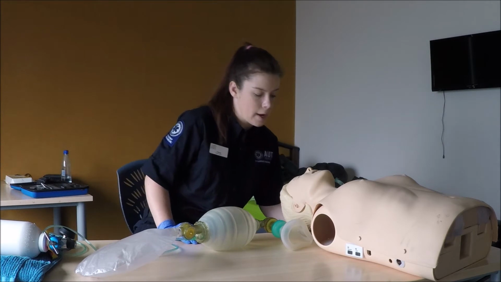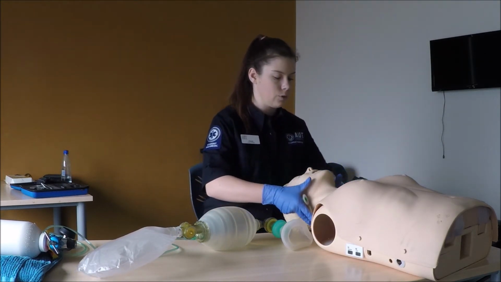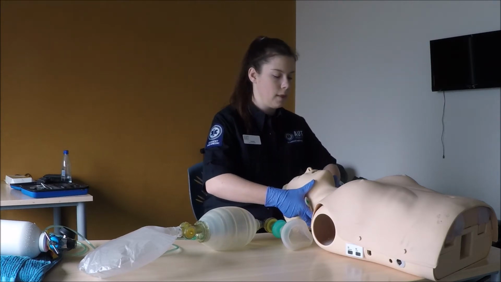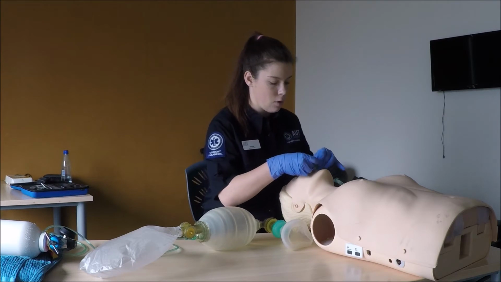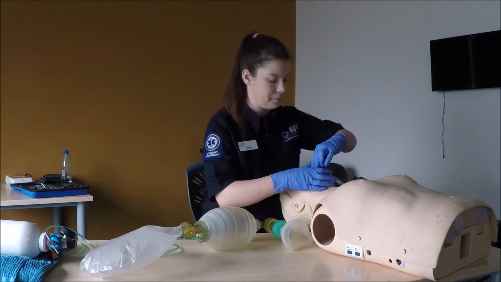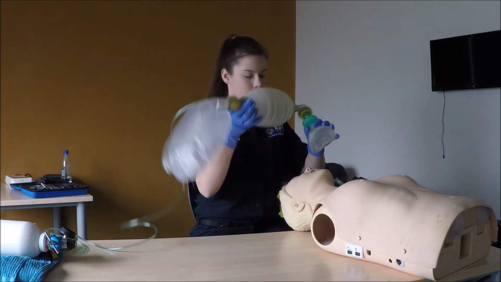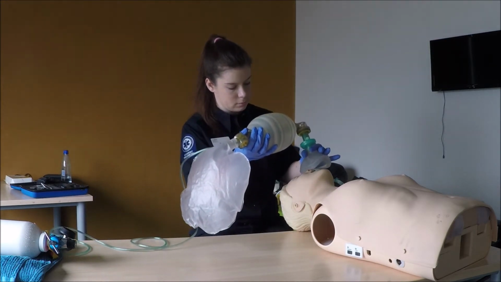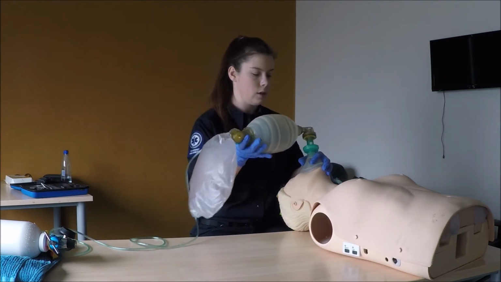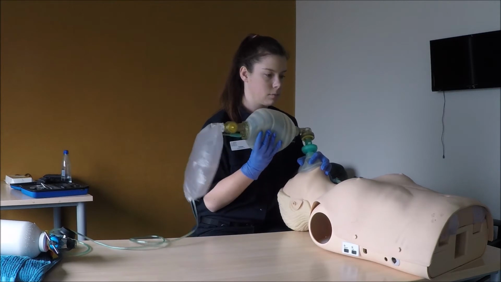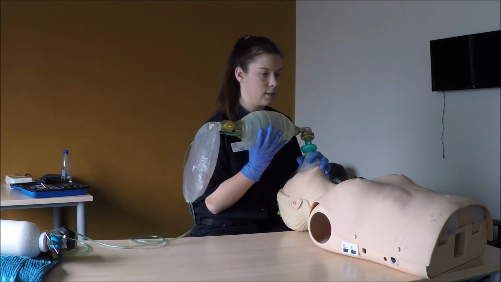Before we apply oxygen to the patient, we'll insert an OPA. First, I'll use a head tilt chin lift to open the airway, and then insert the OPA, rotating 180 degrees. We'll now apply the mask to the patient's face using a C-grip, and then ventilate the patient every 5 to 8 seconds, checking for chest rise every time to make sure that it's effective.